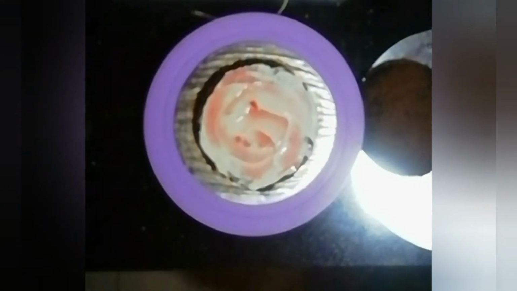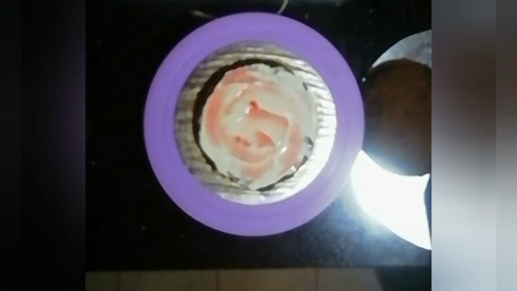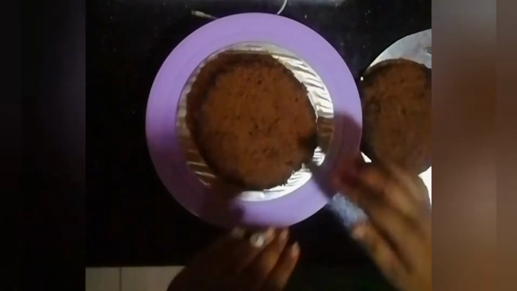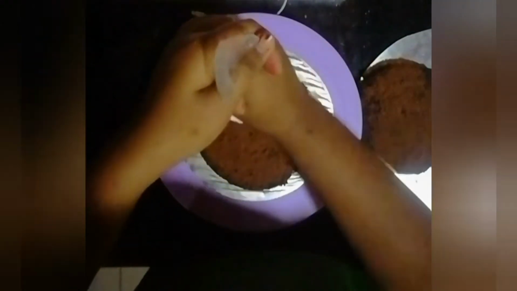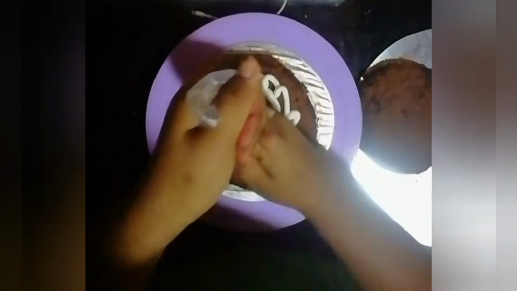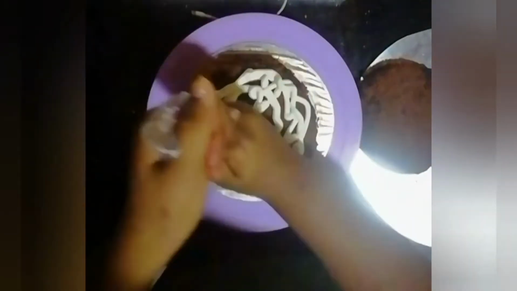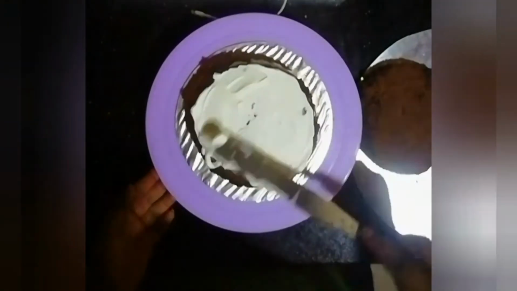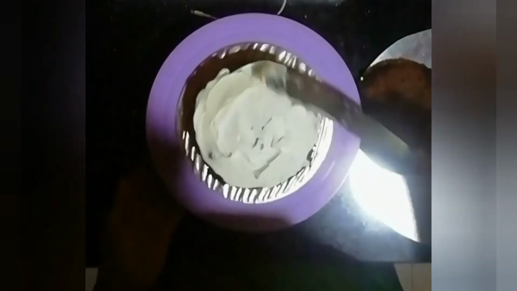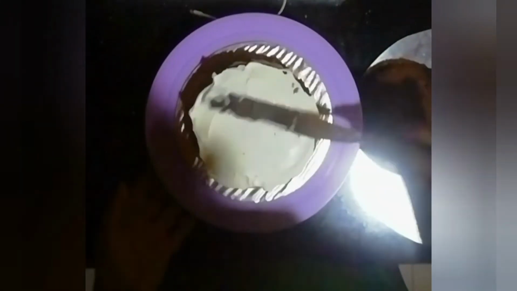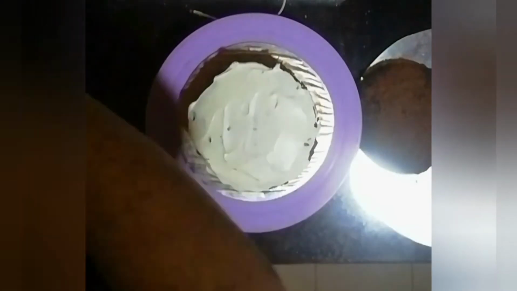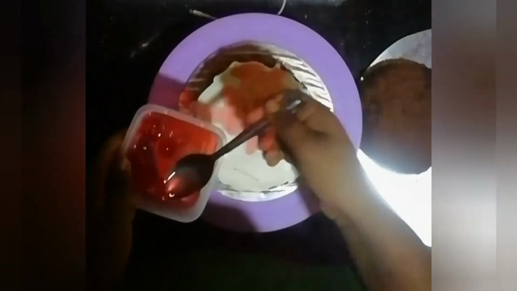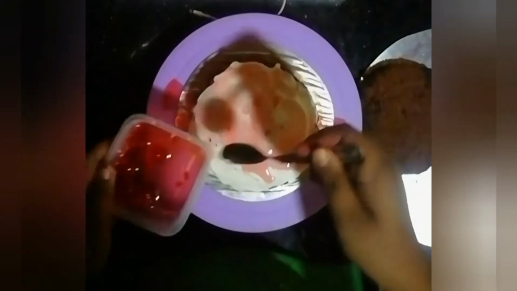And next we're gonna put our second layer of cake. So it's this, and done. Now we're gonna put some whipped cream on top and spread it all over. Like this. Now again we're adding cherry syrup on top. Oh, it kind of overflowed. That's fine.